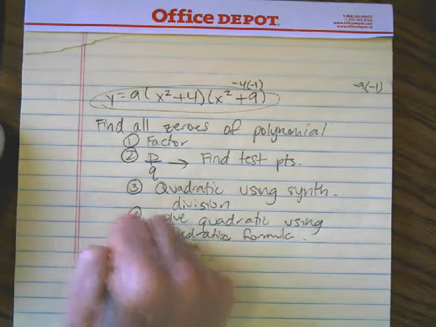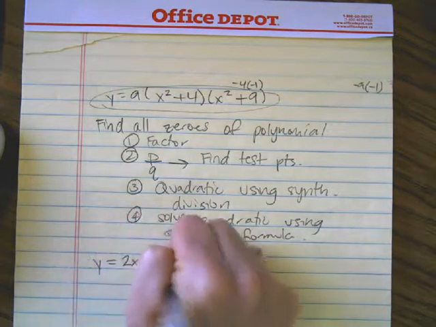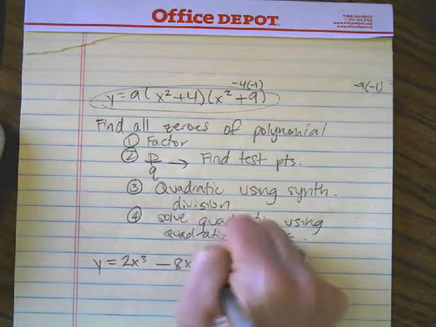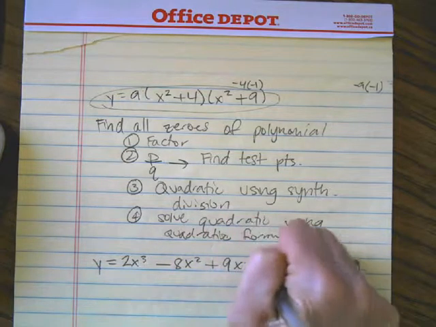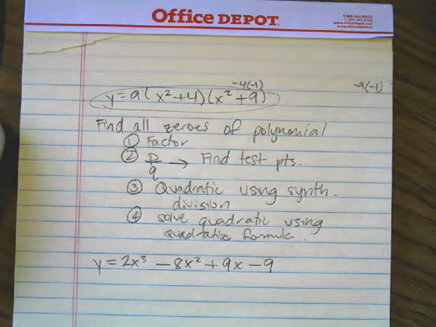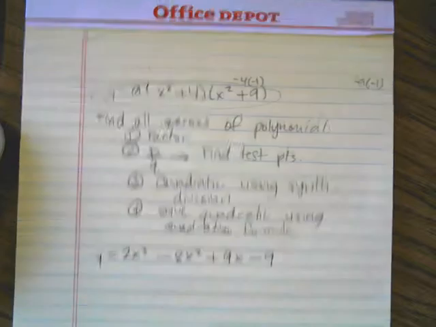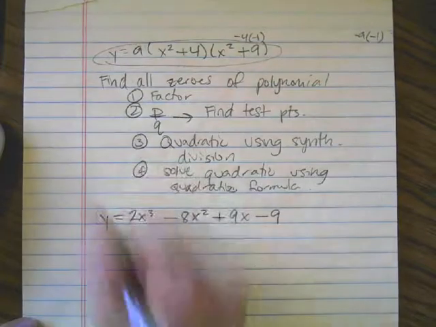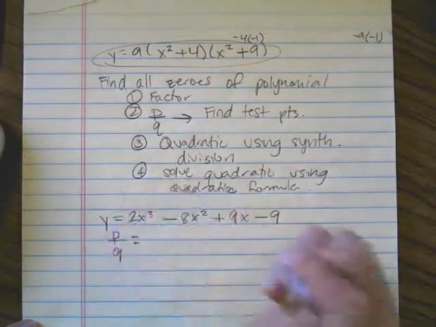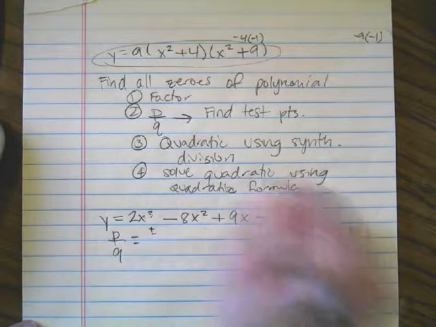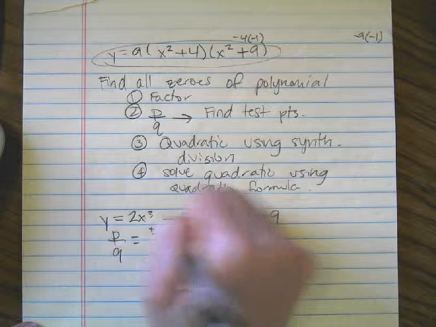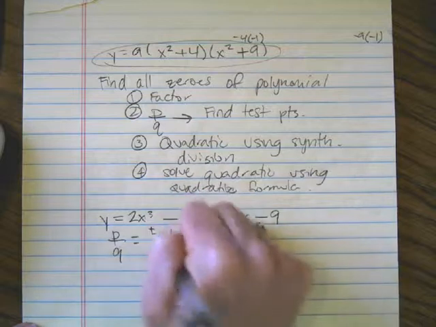Y equals 2x cubed minus 8x squared plus 9x minus 9. This cannot be factored either side. Sometimes you can cut it down the middle and factor by grouping, but you cannot. Okay? When you put it, we did P over Q. That's plus or minus. The factors of 9 are 1, 3, and 9. The factors of 2 are 1 and 2.